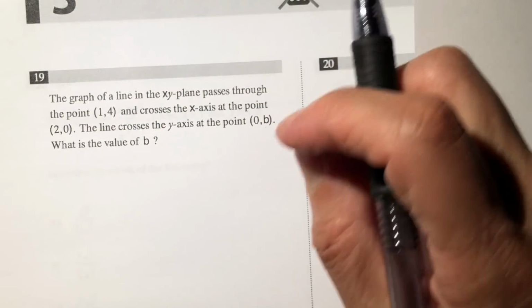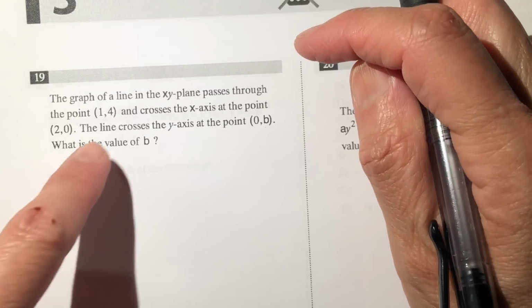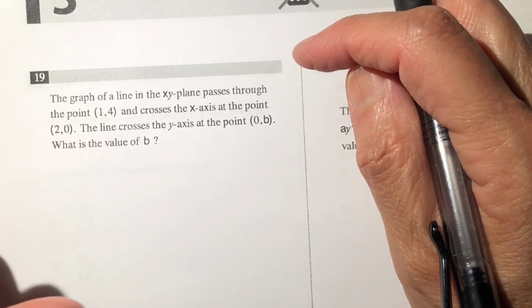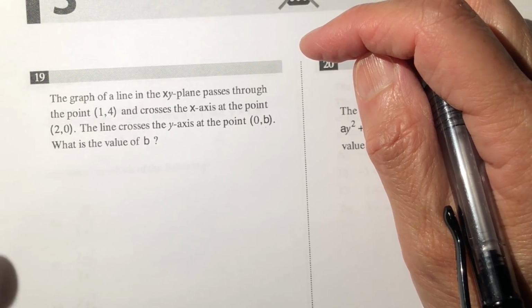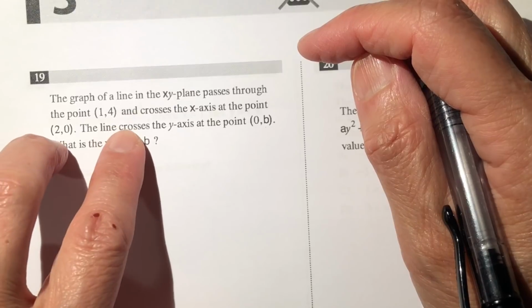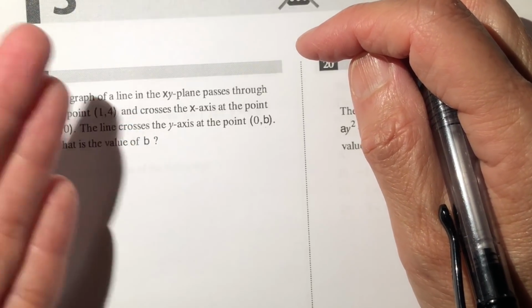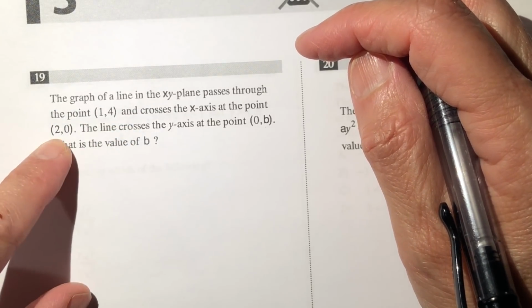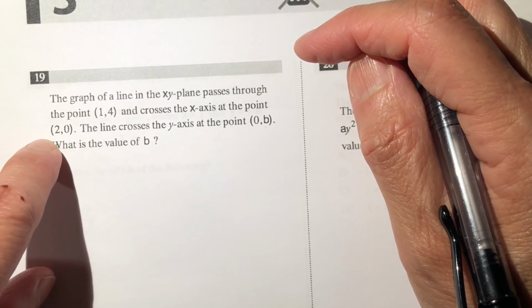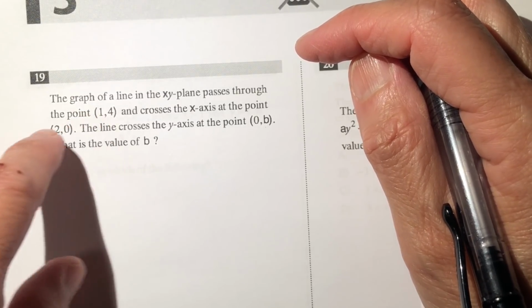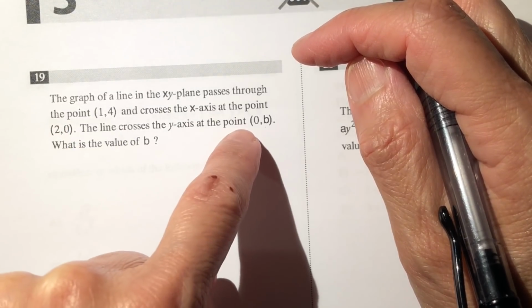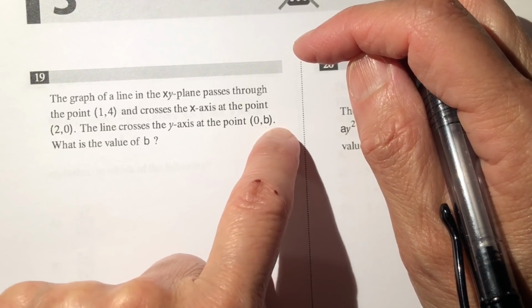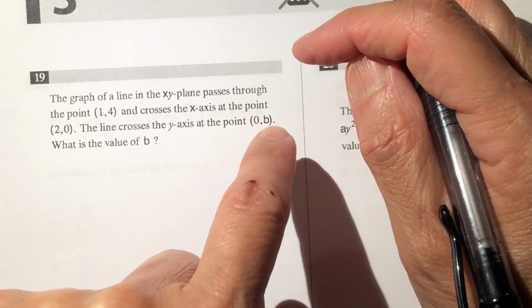Okay, so before we draw the line, we already know that there are 2 points. Two points define a line. When you know the coordinates of 2 points on a line, then you already know this line's function. So we find the function of the line according to these 2 points, and then put in x equals 0 to this function to find the y value.